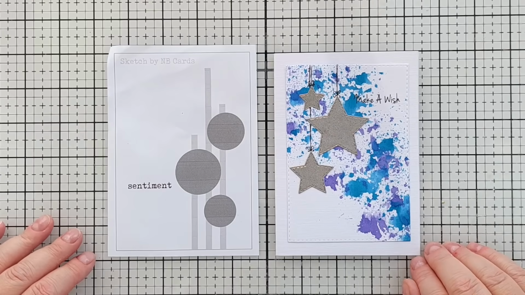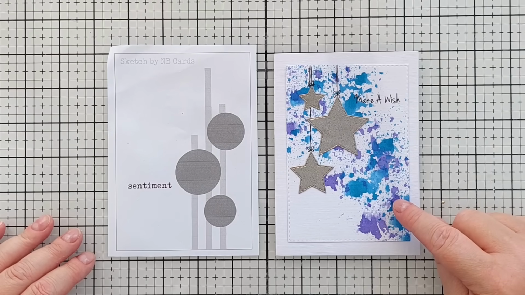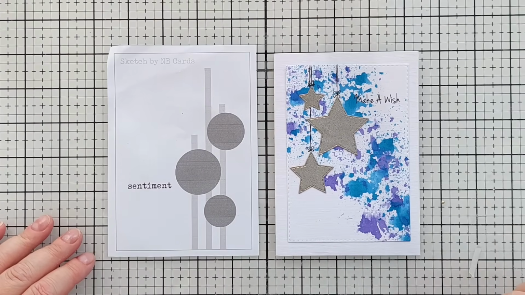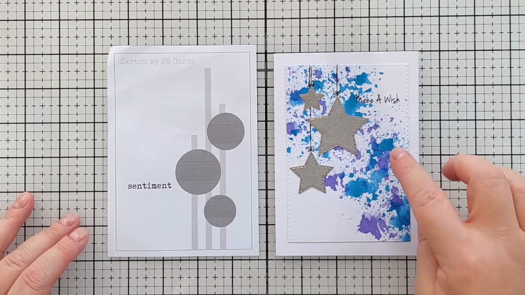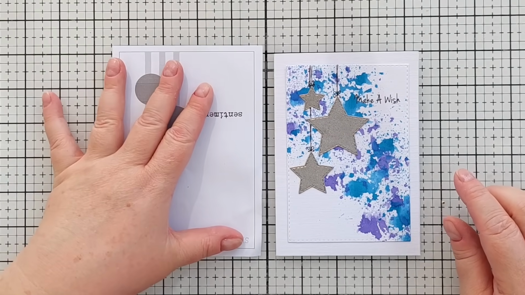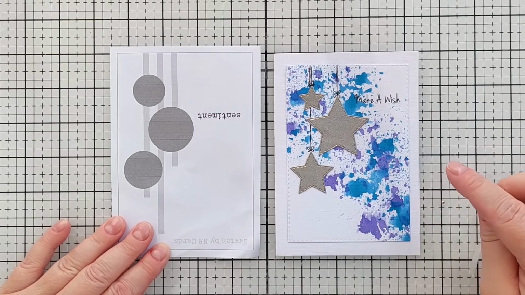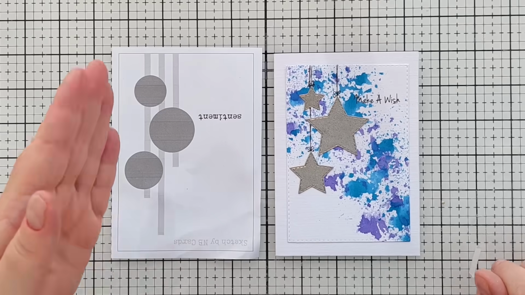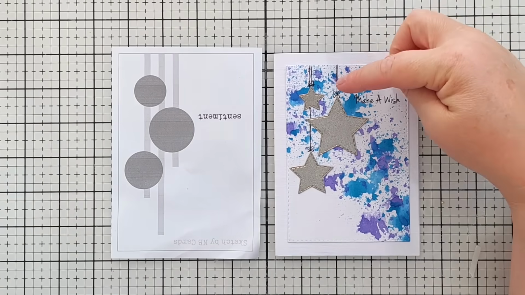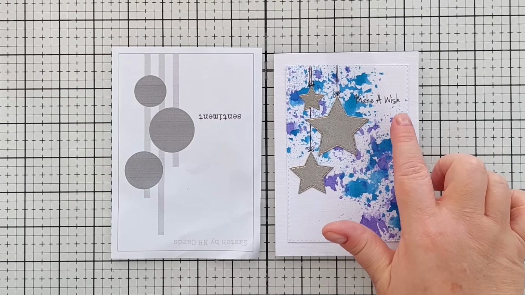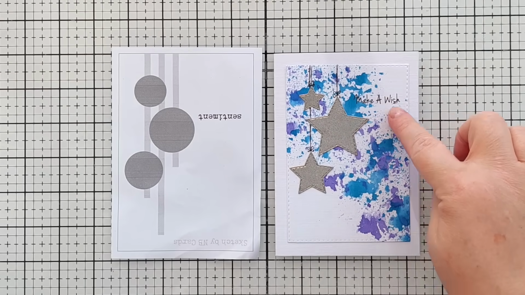This was the second card I made. I pulled a background out of my box of backgrounds and bits, and it had a nice diagonal going on, so I thought I would work with that and cluster my stars over this area here. So really what I've done is I've flipped the sketch, and I've got a small, a large and a medium in the same arrangement there, but instead of strips or lines, I've got strings dangling down, and my sentiment is not quite on that third, but it seems to fit quite nicely in here, and it says make a wish.